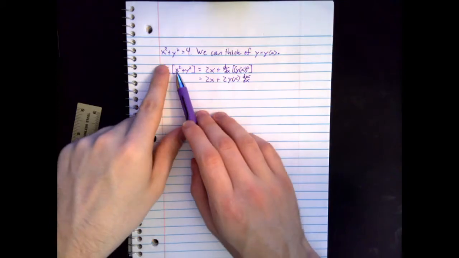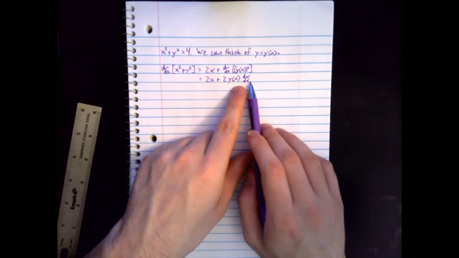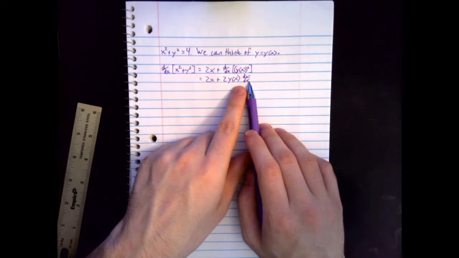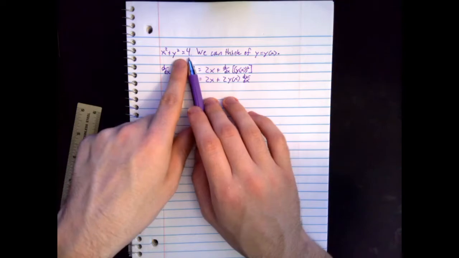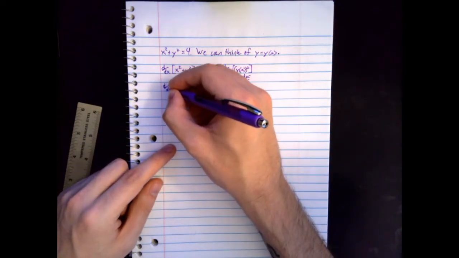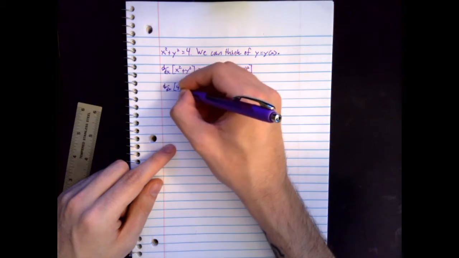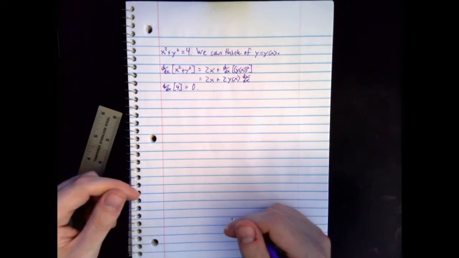And then notice I've differentiated the left side now, so I've got this thing. This is the object I'm interested in, the slope of my tangent line. And now I need to differentiate the right side of the equation. Well, that's fairly straightforward. It's just 0. So d dx of 4 is just 0, because it's a constant. It's not changing with respect to x.